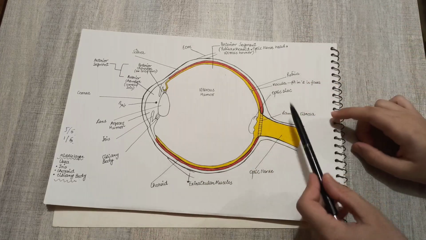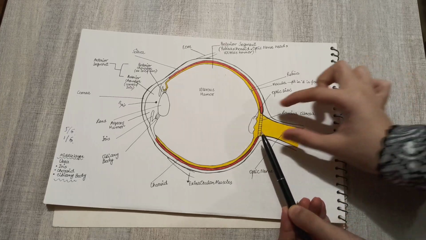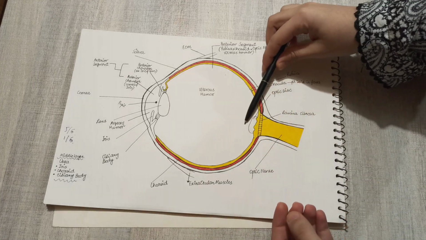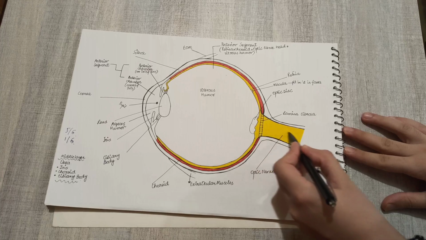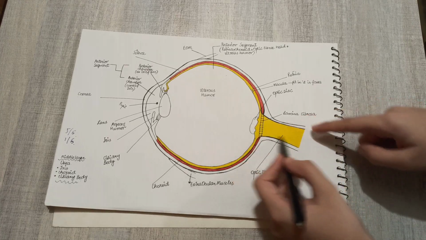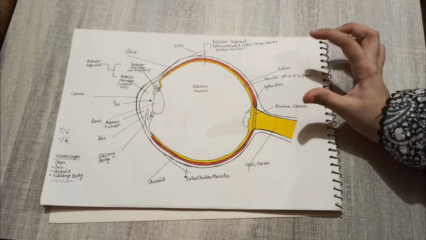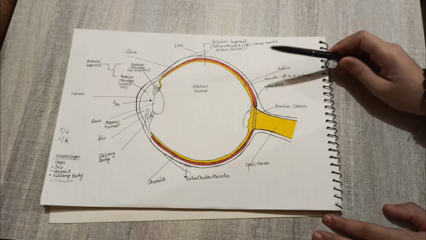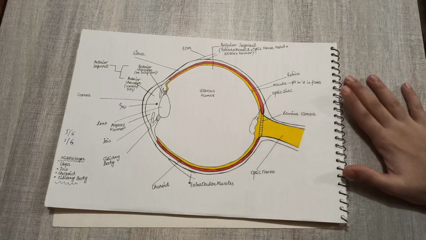Now you might be thinking, what is this structure? This is a lamina fibrosa structure. It's a sieve-like structure, and here is the optic disc. From the optic disc, the optic nerve leaves the eye. It passes through this lamina fibrosa. Macula is a small sensitive area in the center of retina, and it is responsible for the sharp vision. So that's all the basic anatomy of human eye.